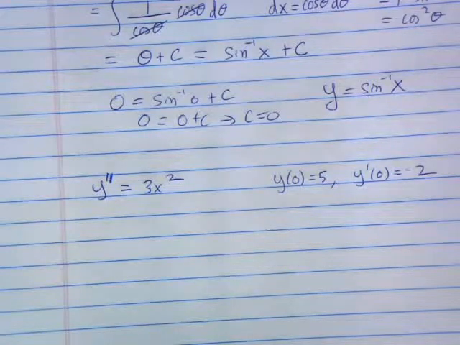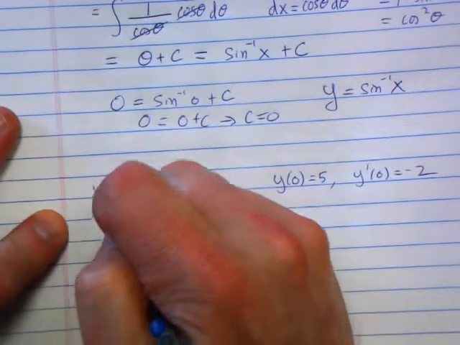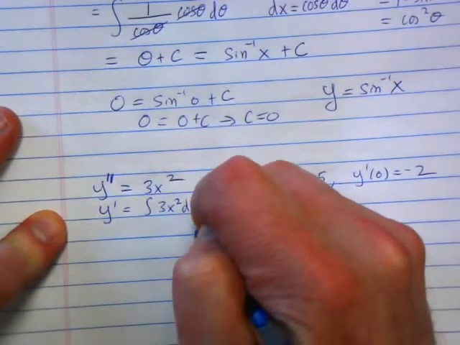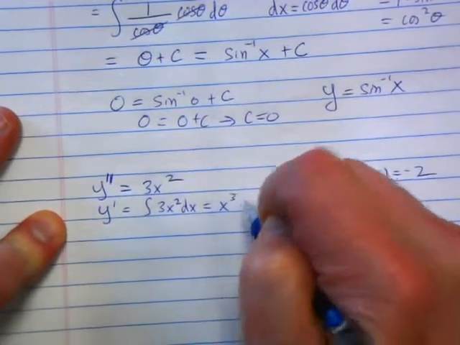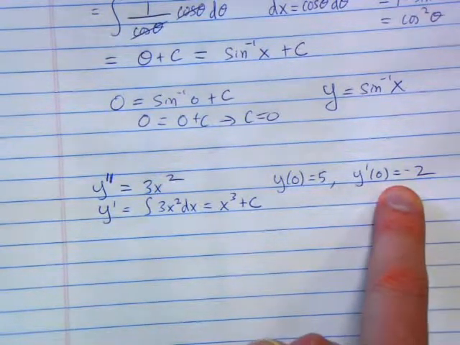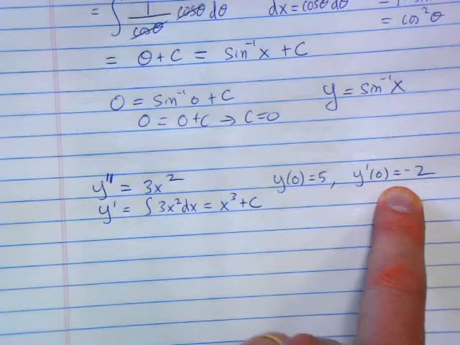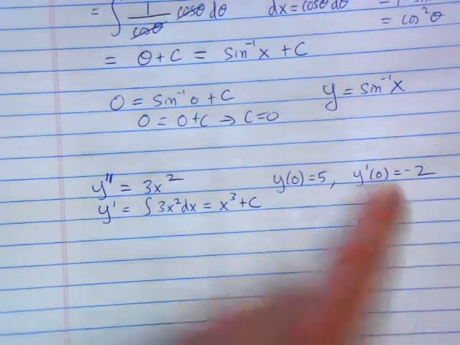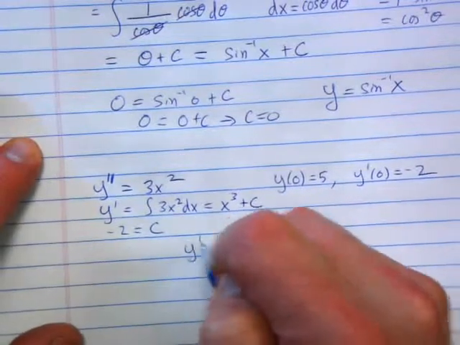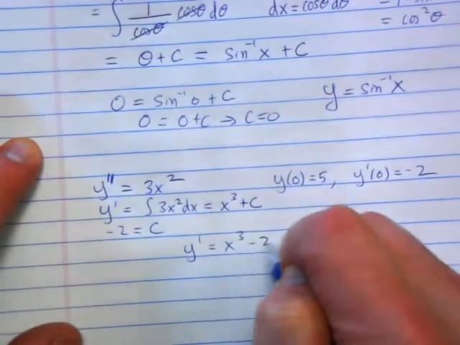All right, so we integrate once. When we integrate once, we get y prime is the integral of 3x squared dx, which is x cubed plus c. And then I plug in this initial condition right away to find the value of c. And then I'll integrate again, and I'll plug initial conditions in again. So when I plug this in, I get negative 2 equals c. So y prime is x cubed minus 2.